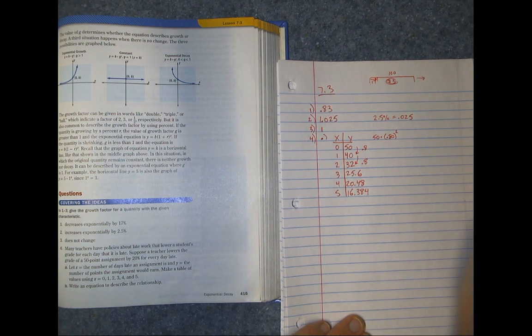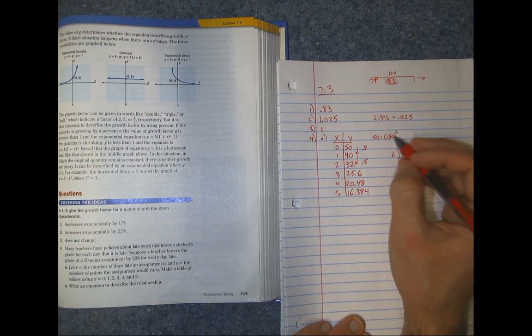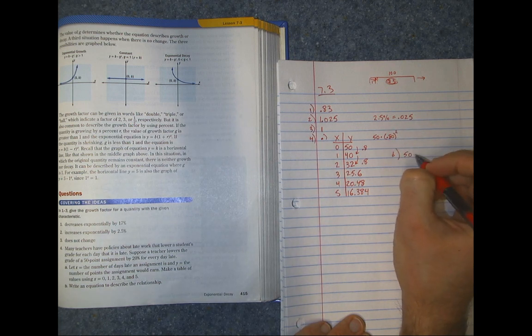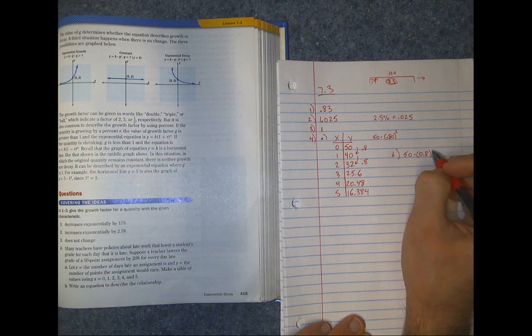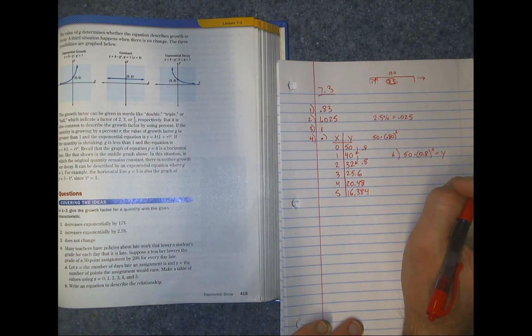So B, it says, write the equation that represents the relationship. We've already got it right here. It's 50 times 0.8. I'm going to put it in parentheses just to separate here, and it's raised to the number of days late. Now they said they want an equation, so we'll write equals y. Make sure that we've got an equation.